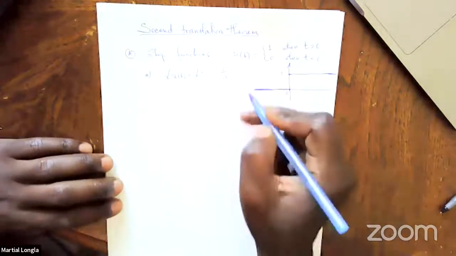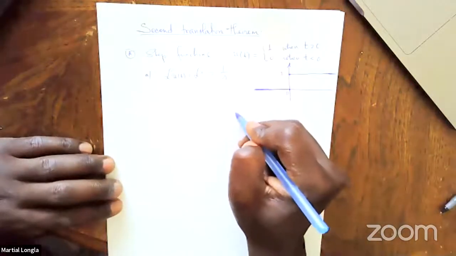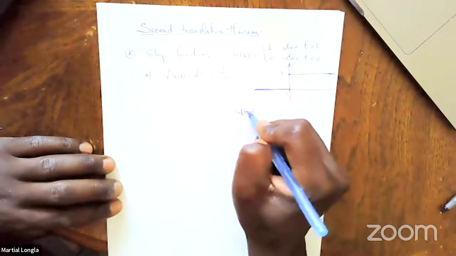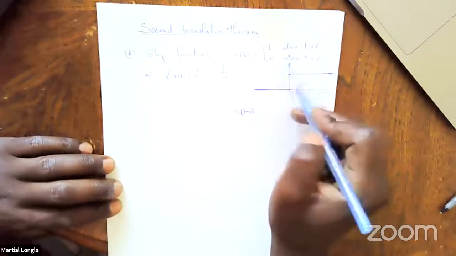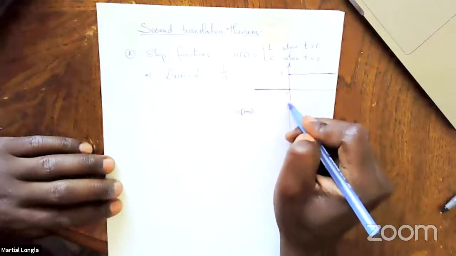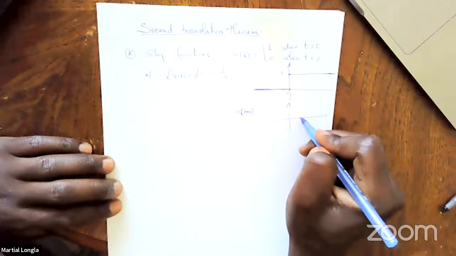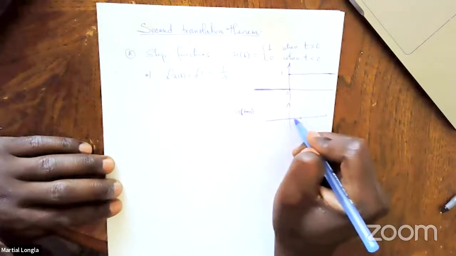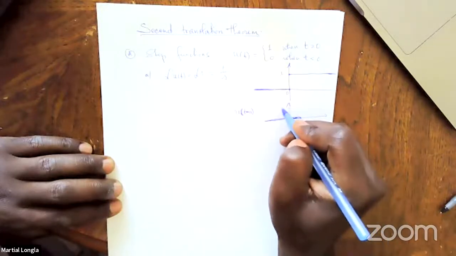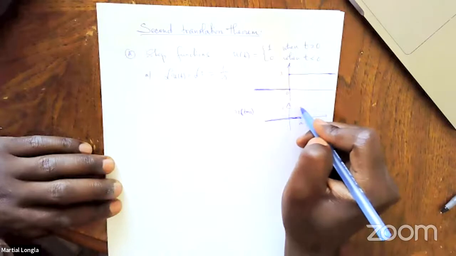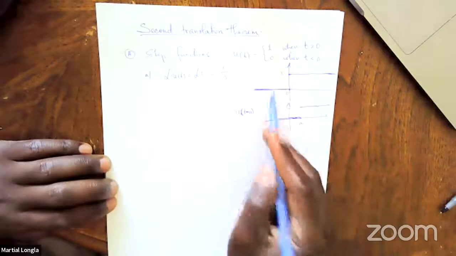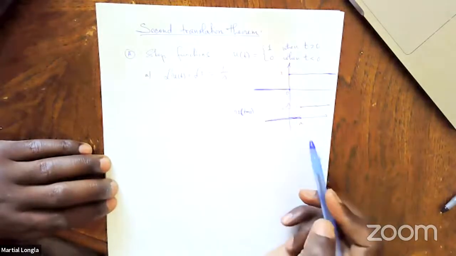Now, the function u of t minus a is obtained by translating the function u of t to start at the point A. So you have an A here, and the function is 0 all the way up to A, and starting from the point A, it's equal to 1 everywhere, going up.